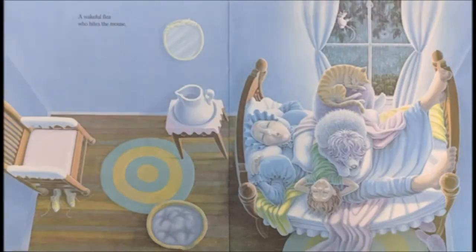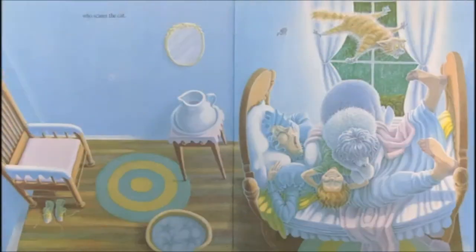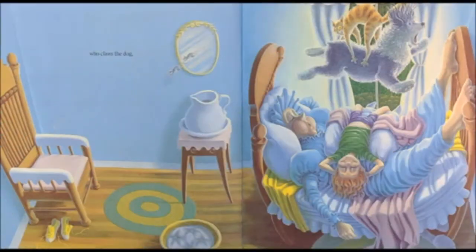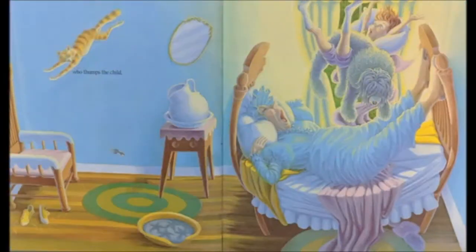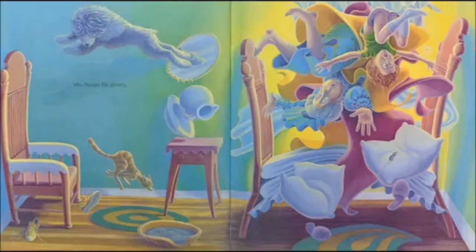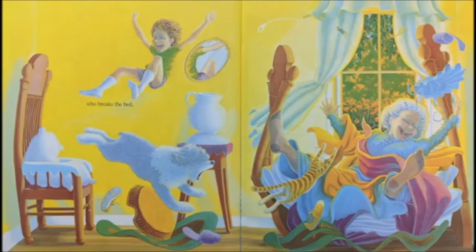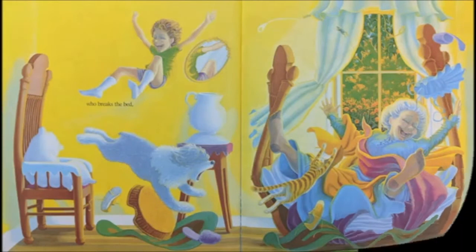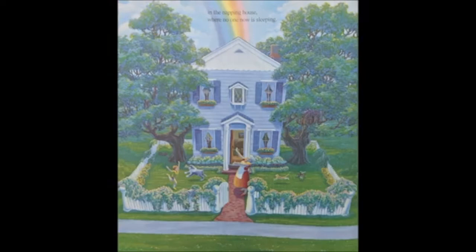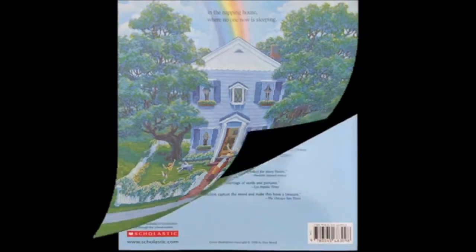A wakeful flea who bites the mouse, who scares the cat, who claws the dog, who thumps the child, who bumps the granny, who breaks the bed. In the napping house where no one now is sleeping.